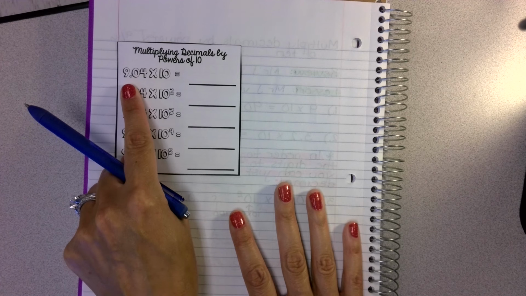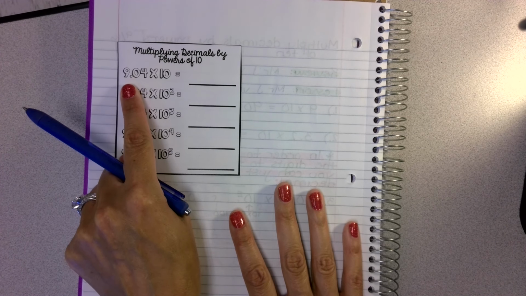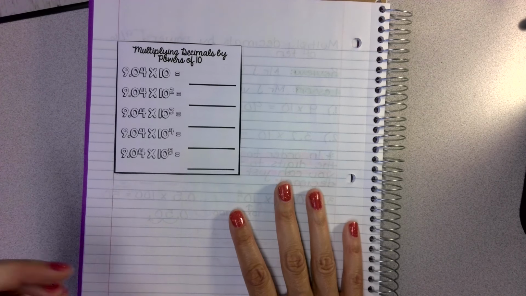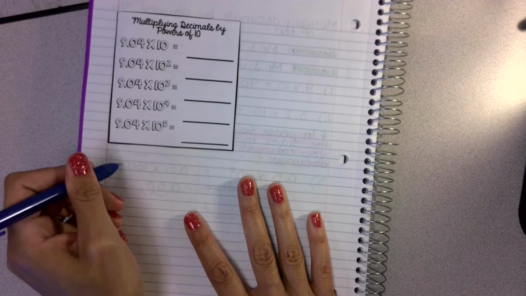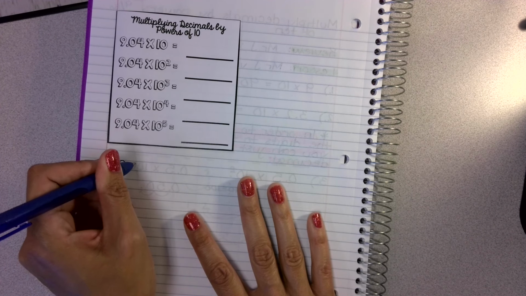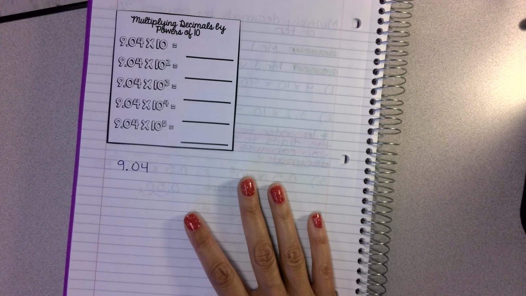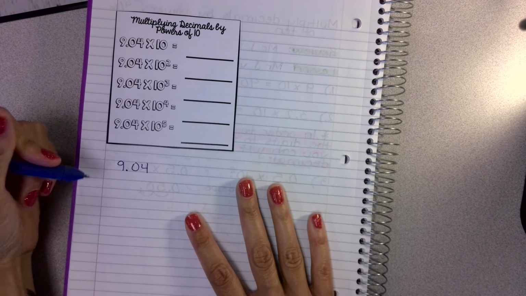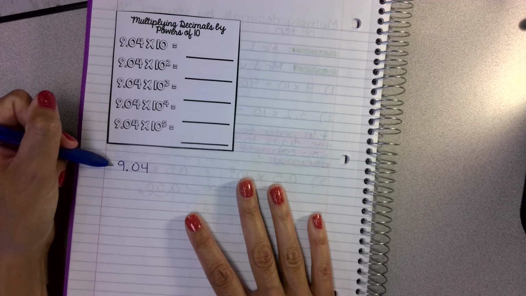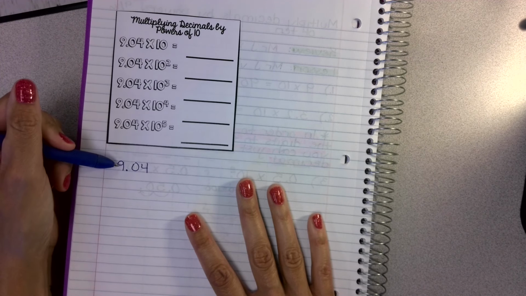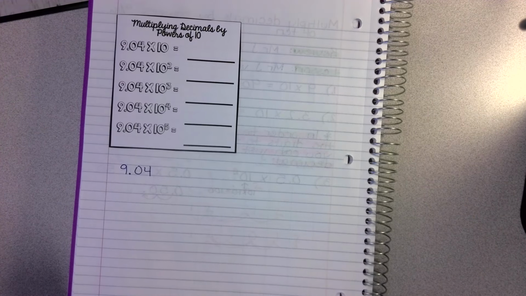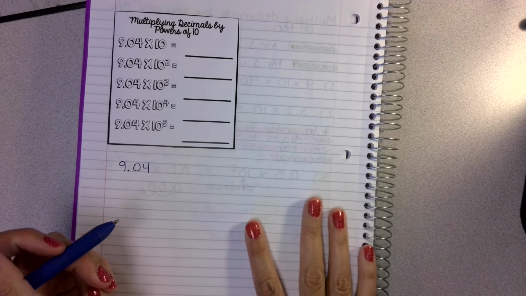All right, so our first one is 9 and 4/100 times 10. Well, when we're timesing by 10, we can move our decimal one time over because we're moving our digits. Normally our digits would move one place over, like my 9 would move to my 10s. But instead of having to do all of this work that we practiced with whole numbers, I think you guys are ready for that trick.